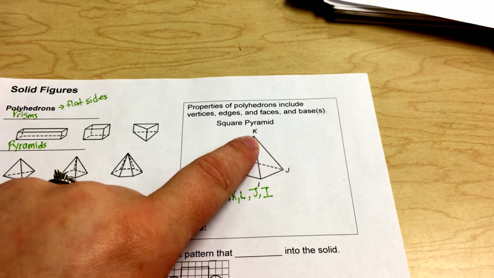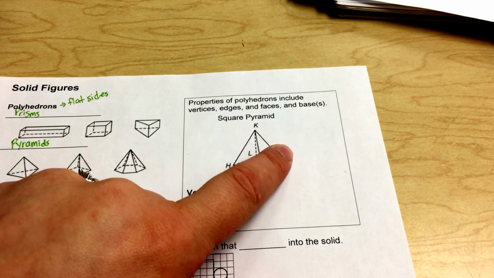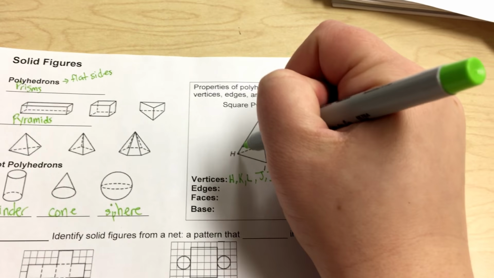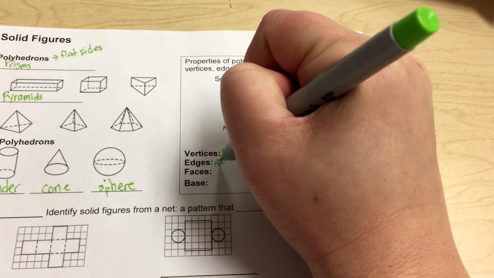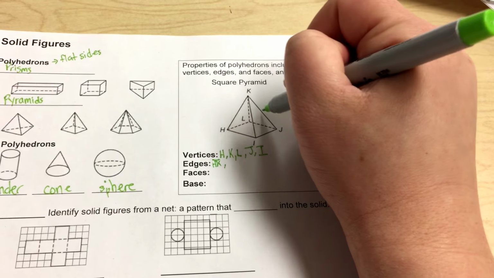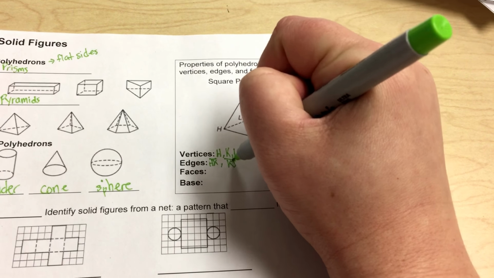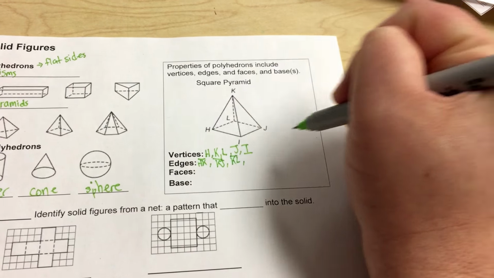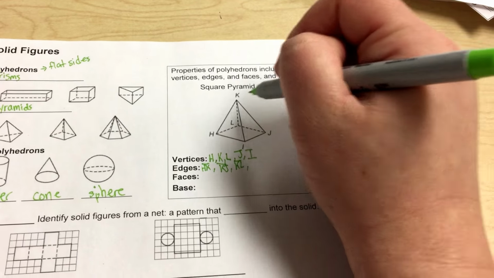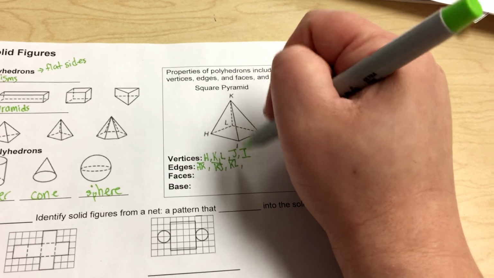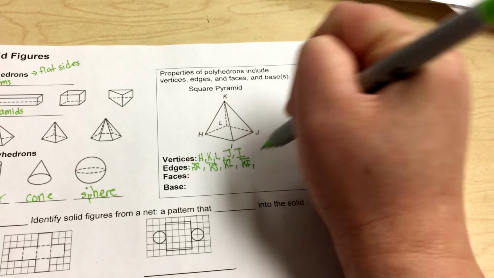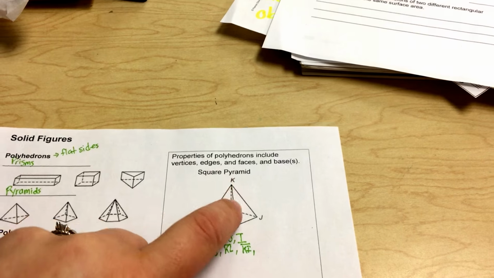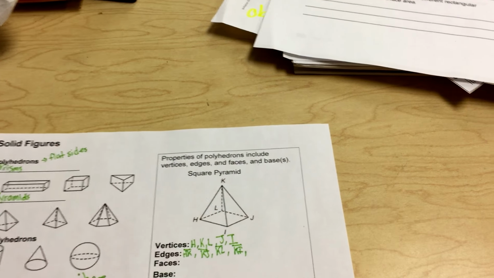We also have edges. Edges are kind of those lines on the edge that connect those vertices. It's where two faces meet. We're going to write that as if it were a line. So I have HK, the line over it. KJ. KL, and again, make sure you're putting those lines over it. So KI is, I'm sorry, I'm saying vertices, I meant edges. These four are all edges. So I have these 4 edges coming down from K, and then I also have to include these edges down here where the base is.